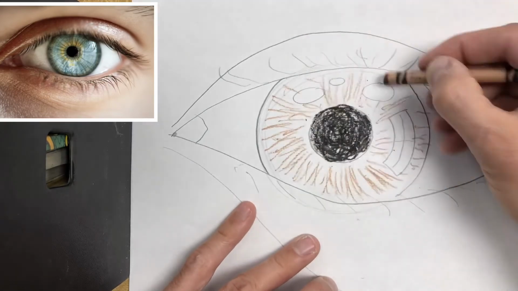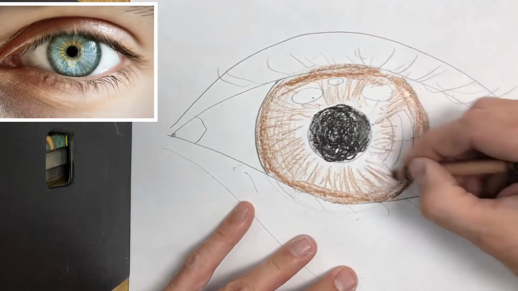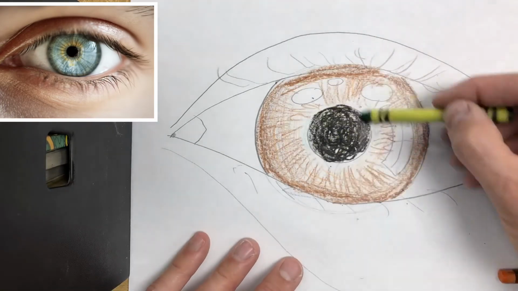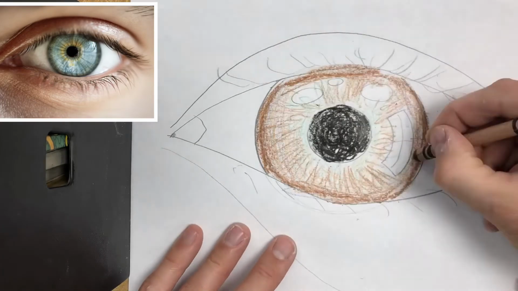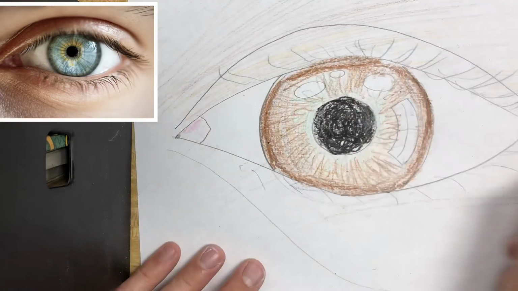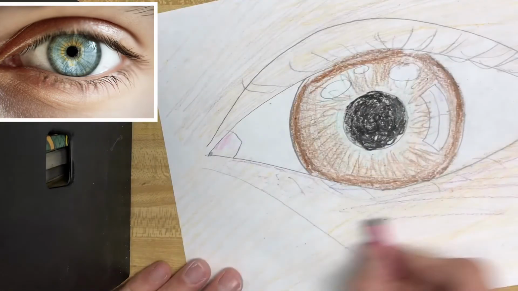You're going to need to decide which colors will blend together to get your eye color. It might be brown, it might be orange, it might be blue and gray. Sometimes adding blue to brown is a way to make it darker. If you have hazel eyes, it will be orange and green. You want to make it darker around the edges, lighter towards the middle.